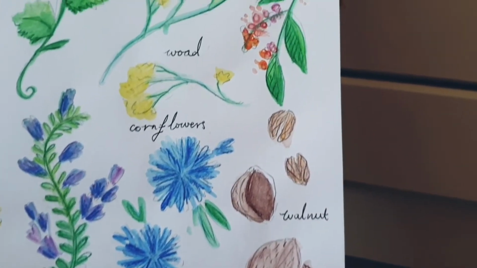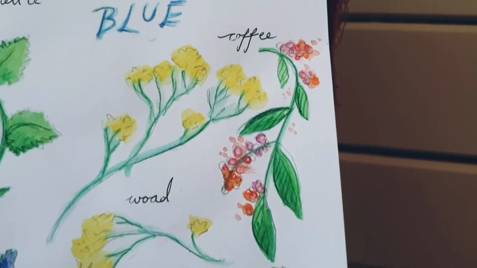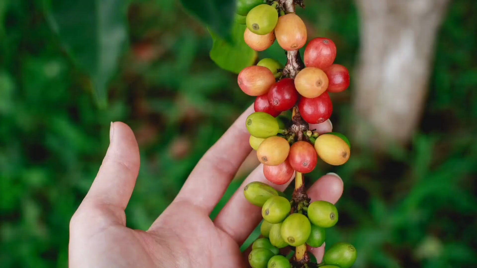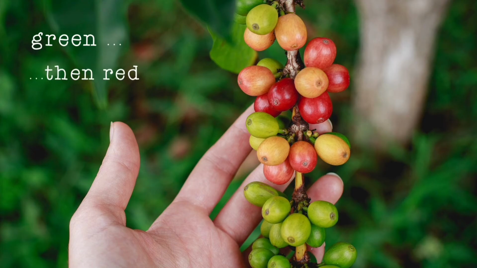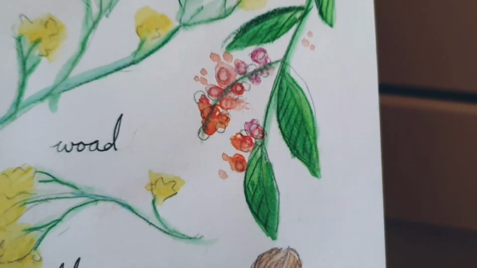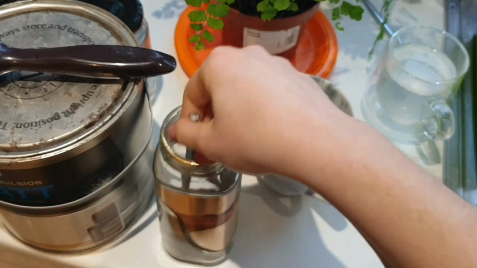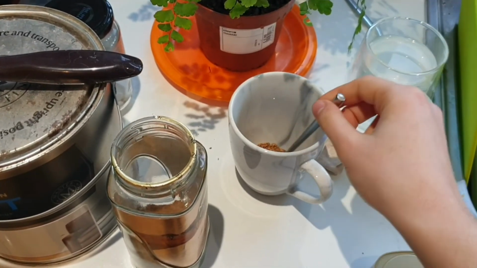Another plant that you can use to make brown dye is coffee grounds. Coffee berries in the wild are actually green, and then they go red when they're ripe, which is something I didn't learn until like a year ago when we actually saw them on holiday, so that was a very cool discovery for me. But yeah, that's another thing you can use coffee for.